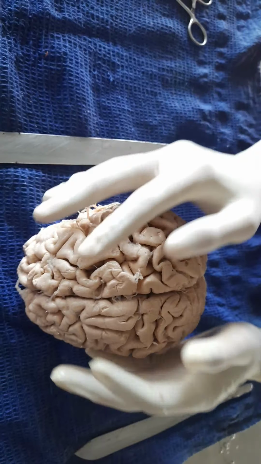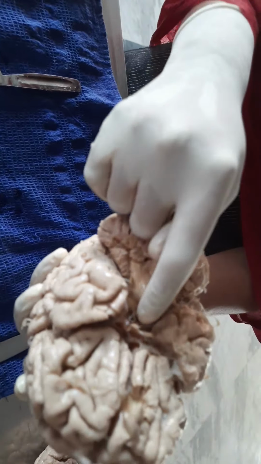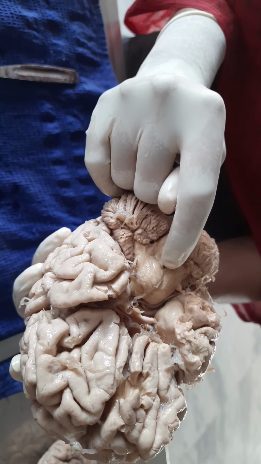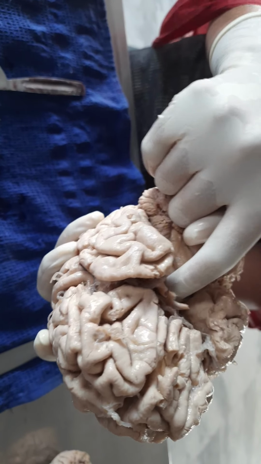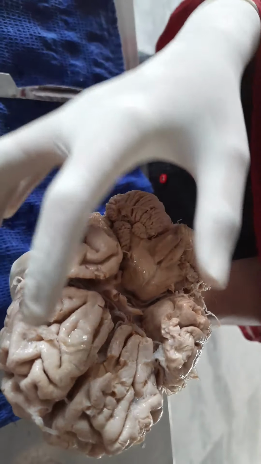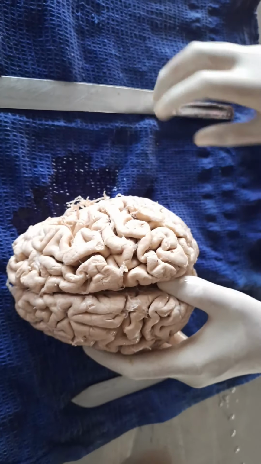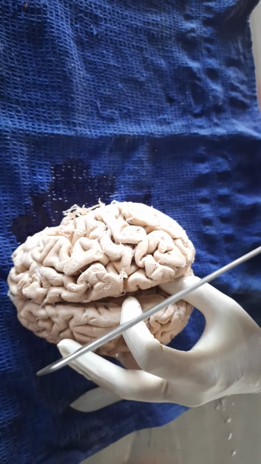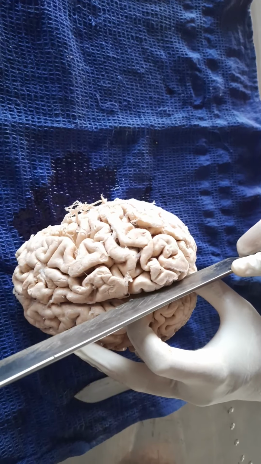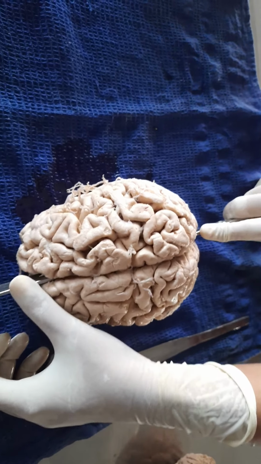As you all know, this is the cerebrum, this is the cerebellum, and here we have the brain stem, and this is the interpeduncular fossa. Hope you all remember this. This point is the median longitudinal fissure. I am just going to make a section here so that we can see the medial surface of the brain clearly.